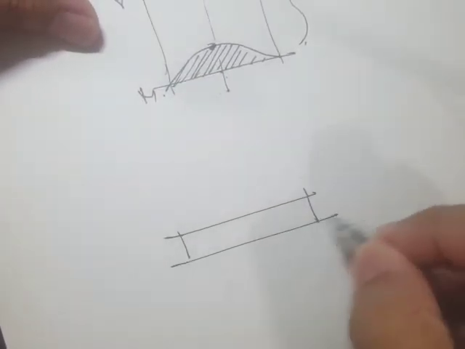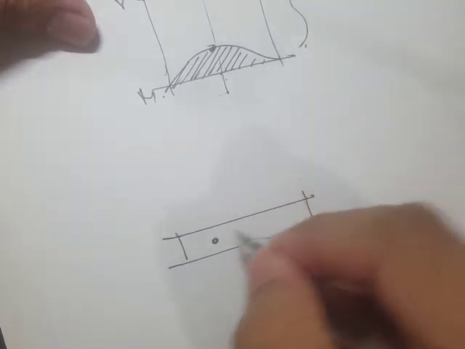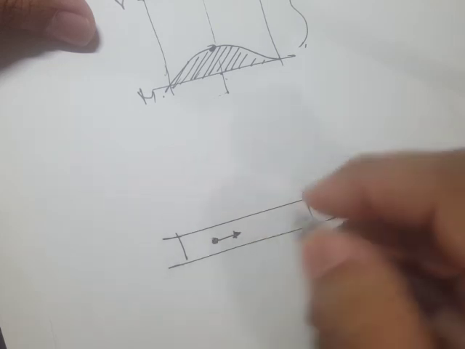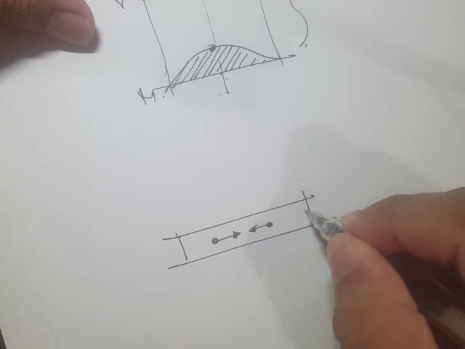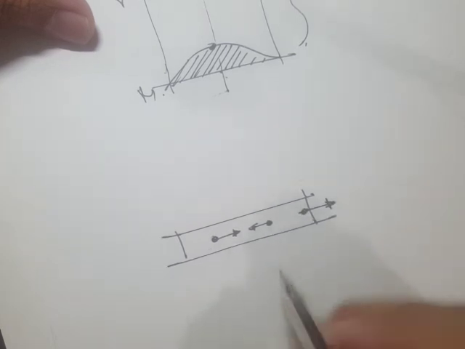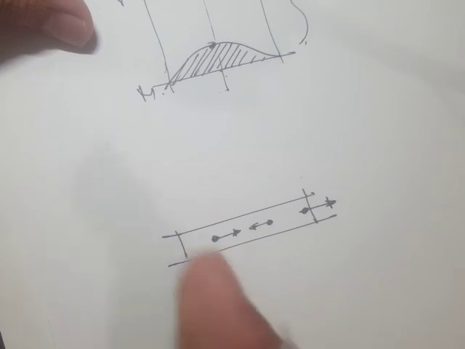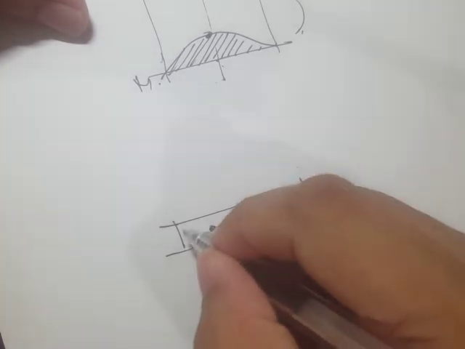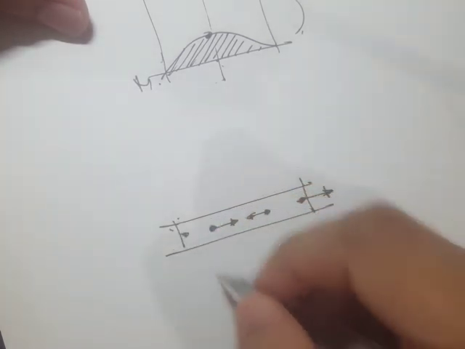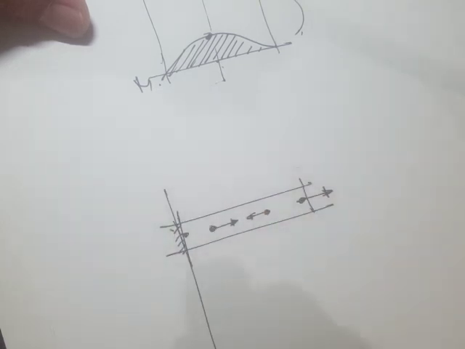Another example is for axial. Let's say we have a bar that's subjected to a force at this point, another force right here, and another force right here. So we have three forces, and if we want to graph only the internal axial loads, it can be represented by a graph.